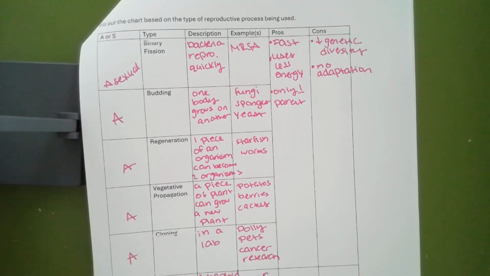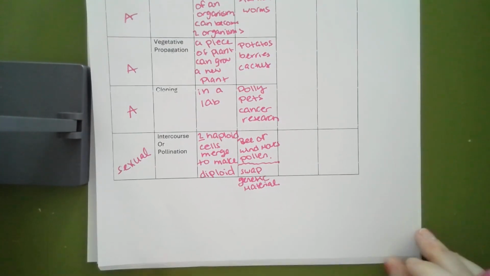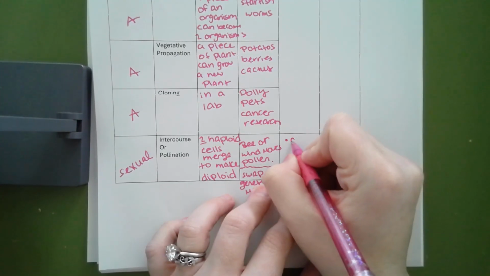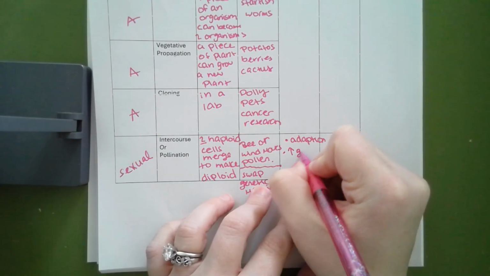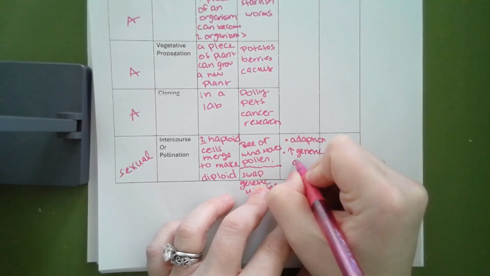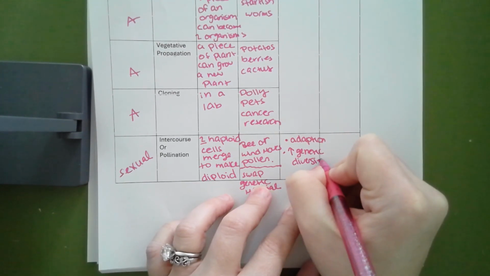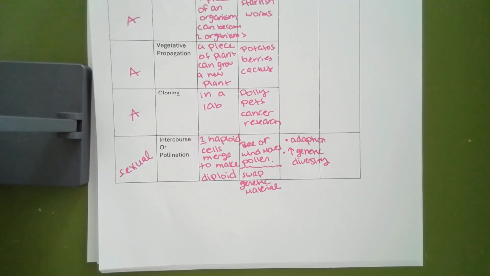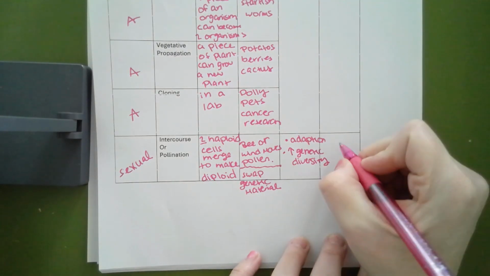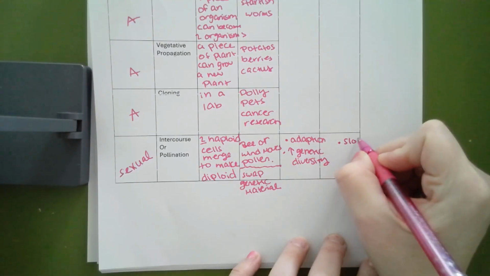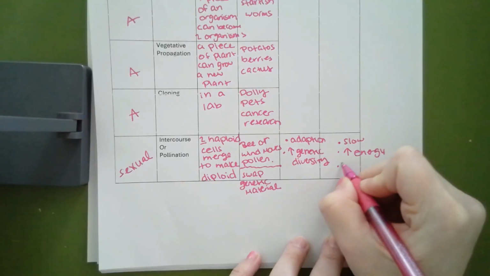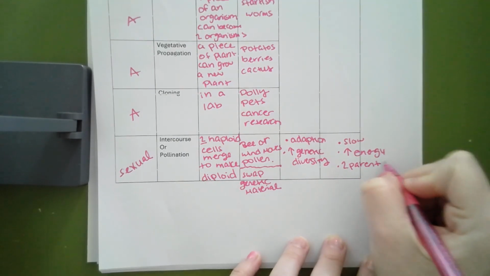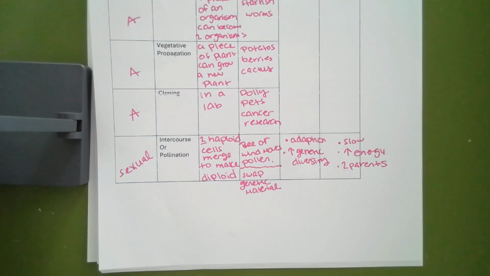All right, let's go down here to sexual reproduction. What are the pros? Adaptation. More genetic diversity. We get an increase in genetic diversity. Do you think of anything else? No. Okay. What's a con? It's slow. It needs more energy. It needs 2 parents, and we know we gotta get them to stay together for the kids. It's rough.